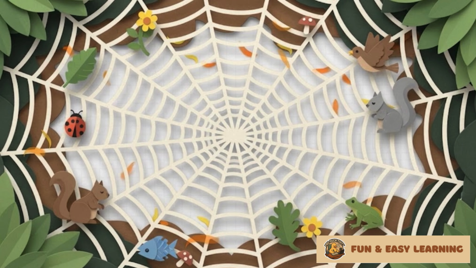So, a really great way to picture a food web is to think of a giant spider web. But instead of being made of sticky silk, its threads are made of plants and animals. Each thread shows how energy passes from one creature to another when it gets eaten. It's an awesome way to see how everybody is linked together.